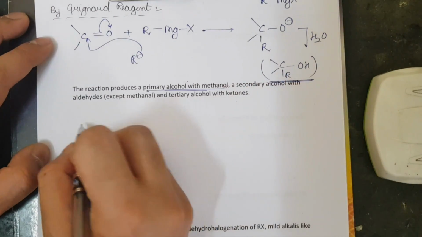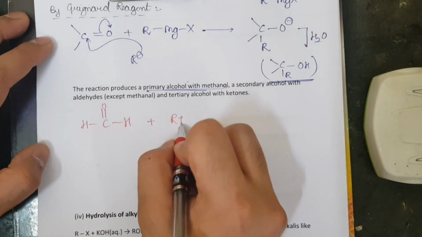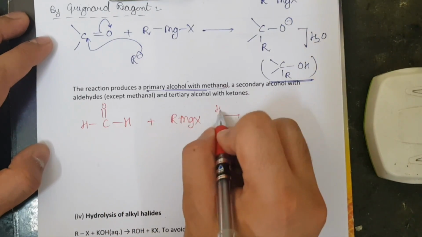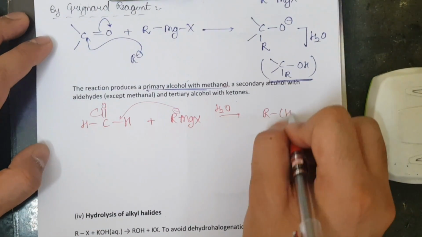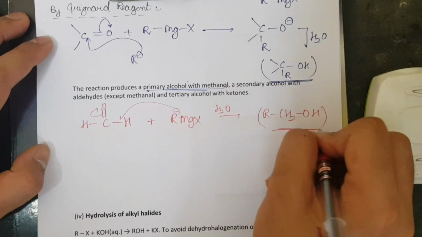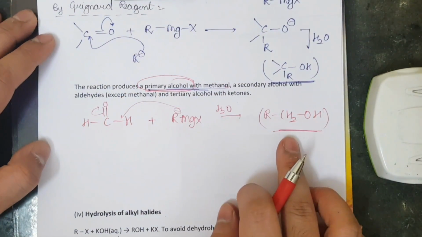I'm sorry for that, because if we have HC double bond O, H, and I take RMgX and H2O, you can guess R minus will attack, and what will I get? R CH2OH. So you can see that we have the formation of a primary alcohol. This is the primary alcohol.